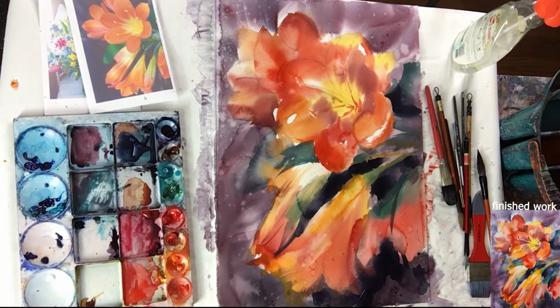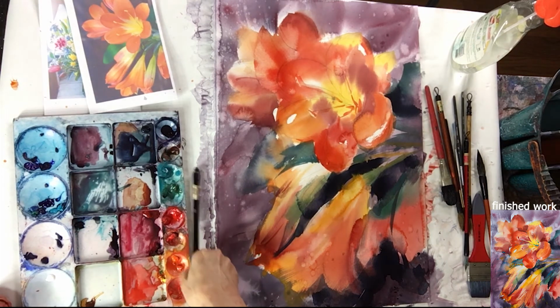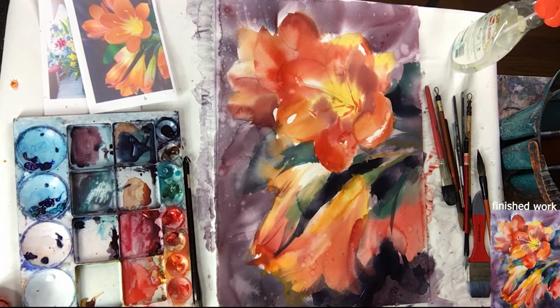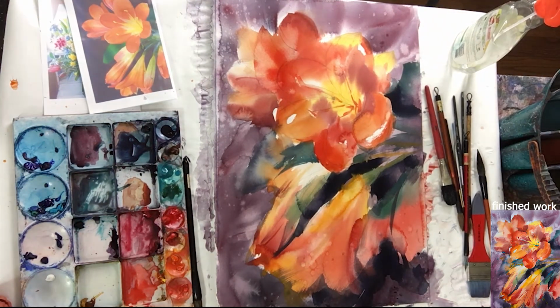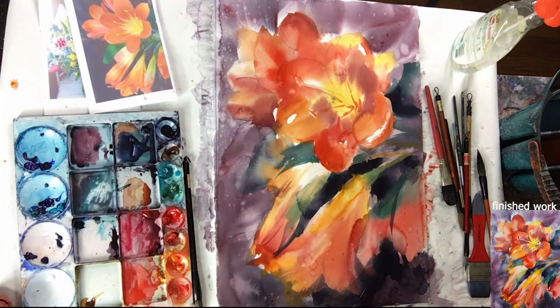We have 20 more minutes. Oh, that's perfect. Okay, so I'm going to get some more yellow because I'm running out of yellow here. How are you guys doing? Is everybody okay? Let me know if you have any questions. So far so good, having lots of fun.